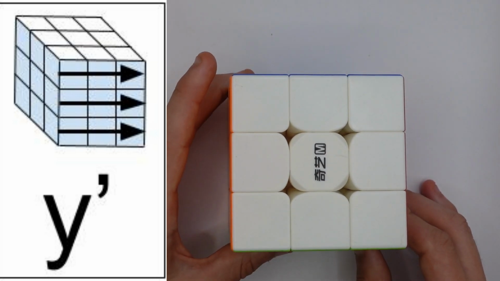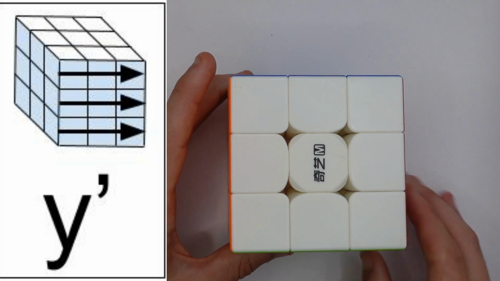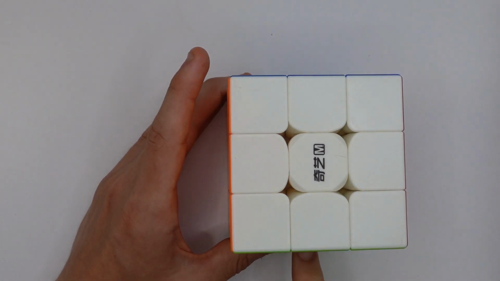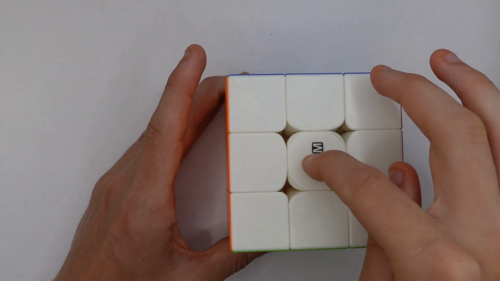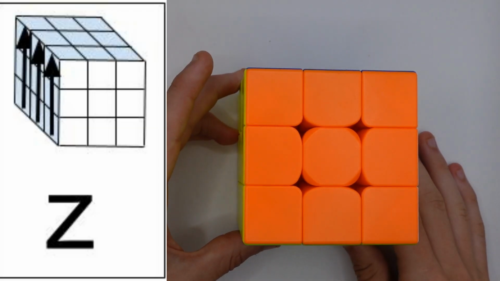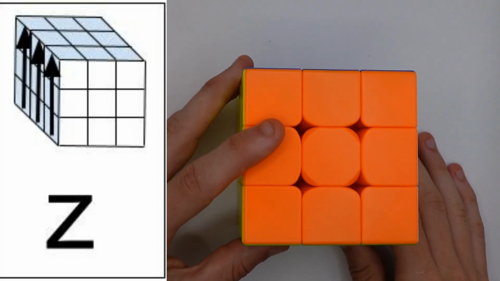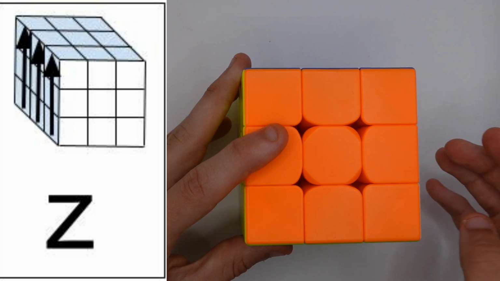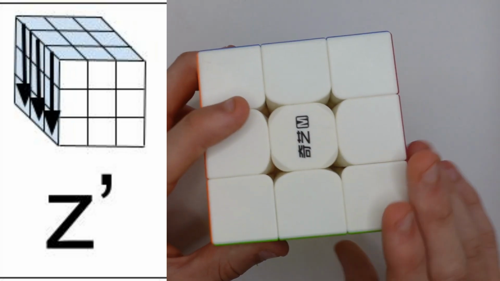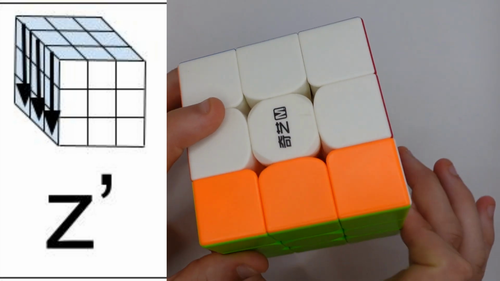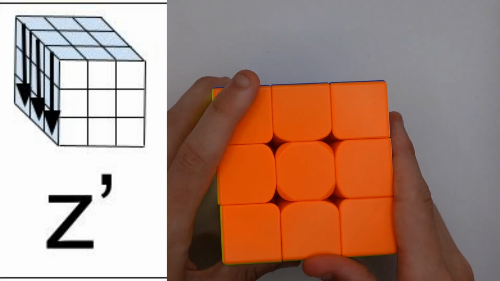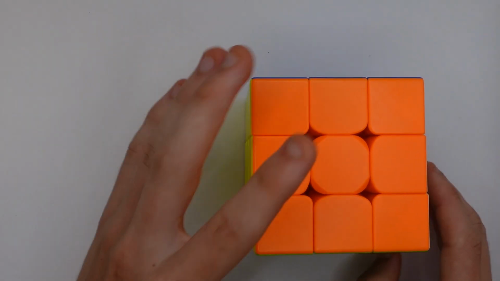Then we have Z, and Z is a turn of the whole cube following F. So the front face remains fixed, and whatever is on the top moves to the right, like that. And then Z prime is whatever is on the right moves to the top, like that. Z could also be notated as F, S, B prime. But again, that would be pointless.